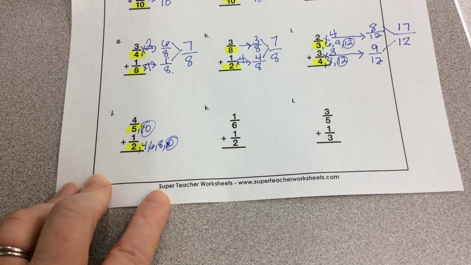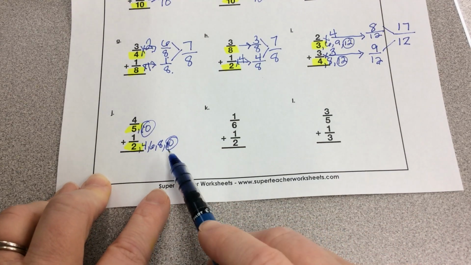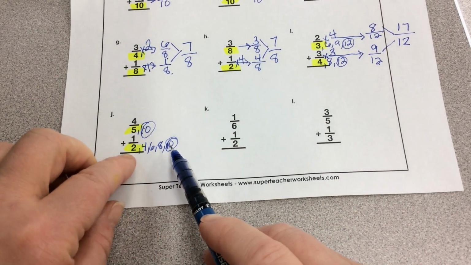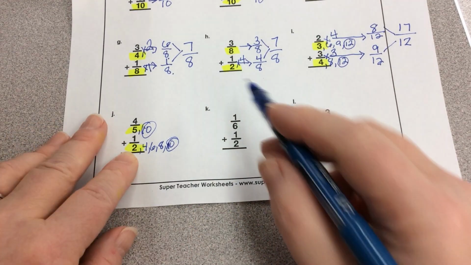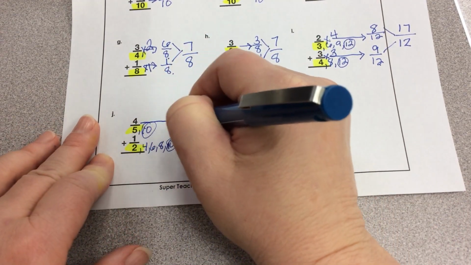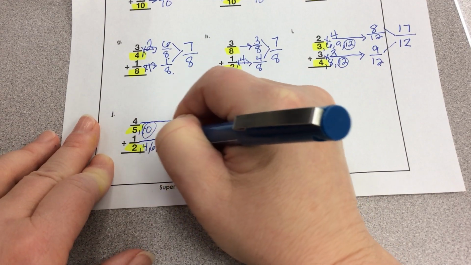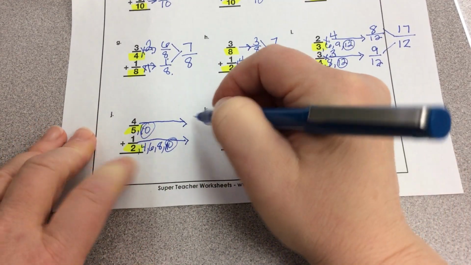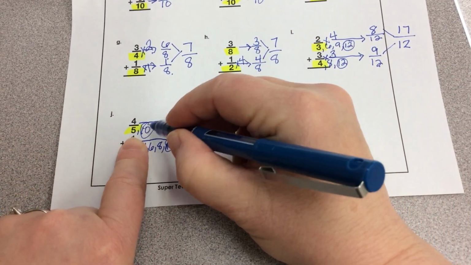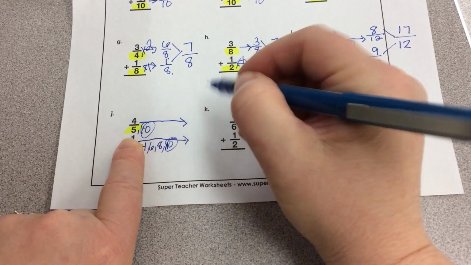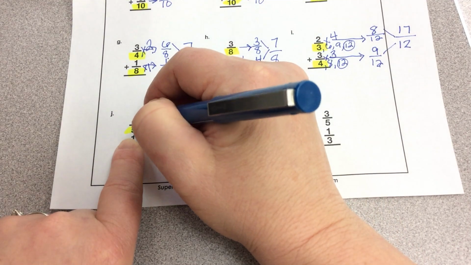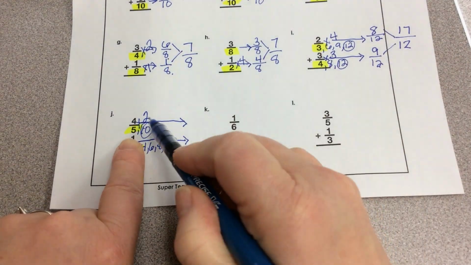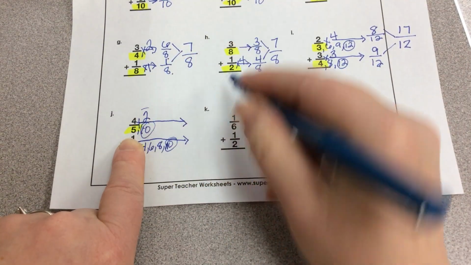All right. So we found our least common multiple, and also our least common denominator is 10. But what we have to do is find the equivalent fraction that has 10 as the denominator. So the equivalent fraction to 4/5 that has 10 as the denominator, in order to get to 10 as the denominator, we got to multiply it by 2.